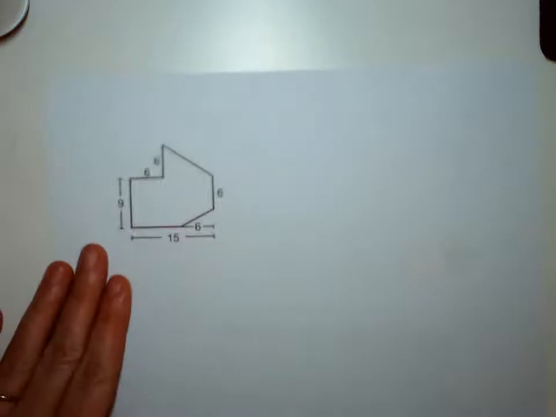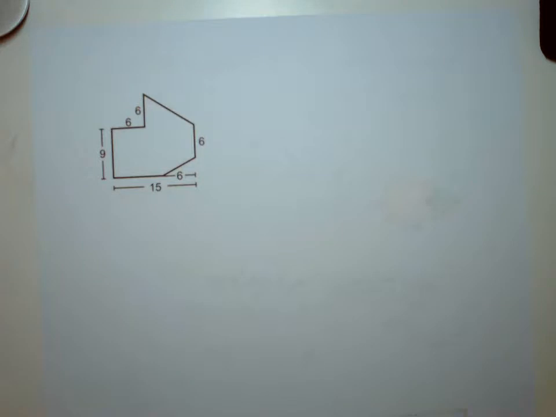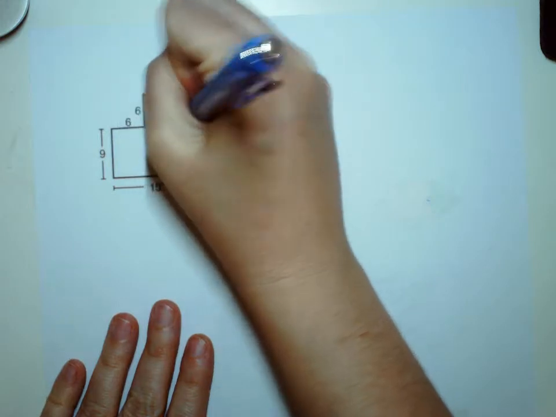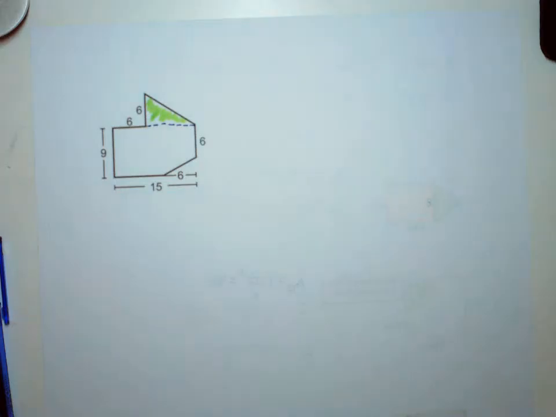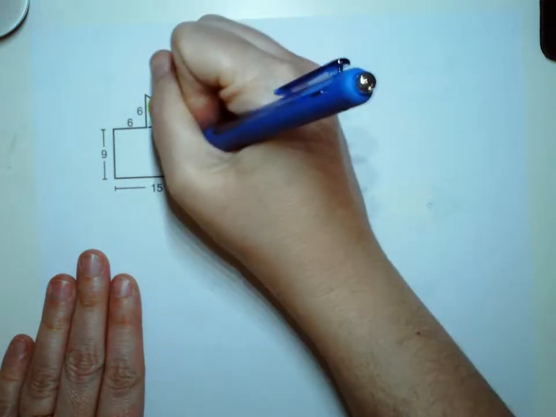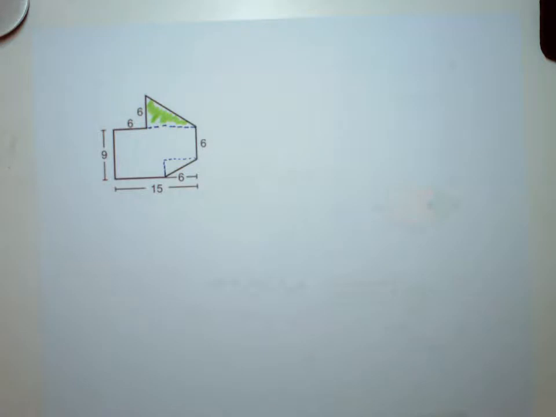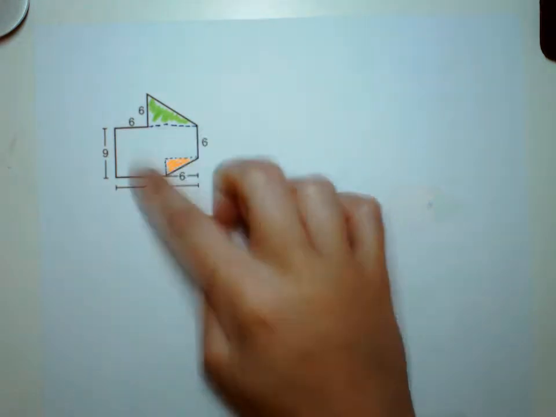Okay, last but not least, what if we make it really complicated with something that looks like this? They haven't given me any sort of dividing lines, but I know that I can add them in. So I might add a line here so that I have a triangle that I can find the area of. I like right angles so that my base and my height are set perpendicular. I could also cut something there so that I have another triangle down here. But then this leaves me some sort of awkward space.